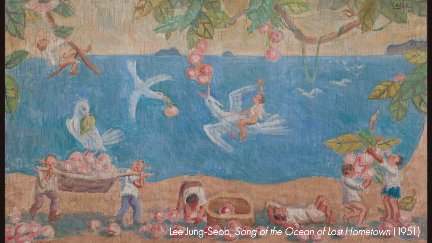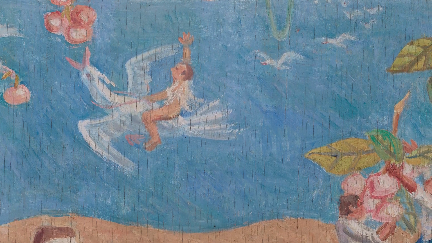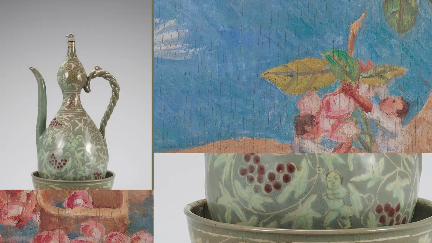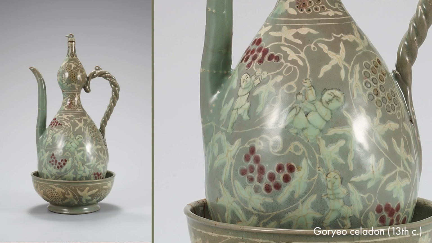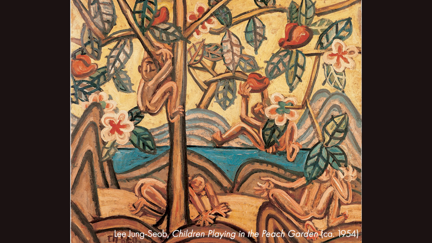The paintings recall both the Goguryeo tomb murals and also the postcards he had sent to his wife in their early years. The nudity and idyllic landscape is evocative of Christian depictions of paradise, while the theme of children playing amongst plants and picking fruit is often found on traditional Korean ceramics and paintings, depicting the peach blossom land, which symbolizes the Taoist utopia.